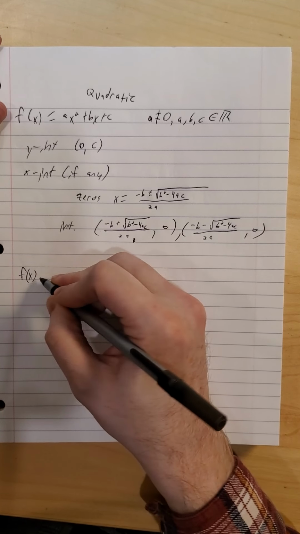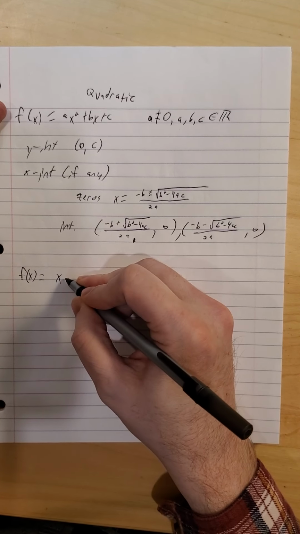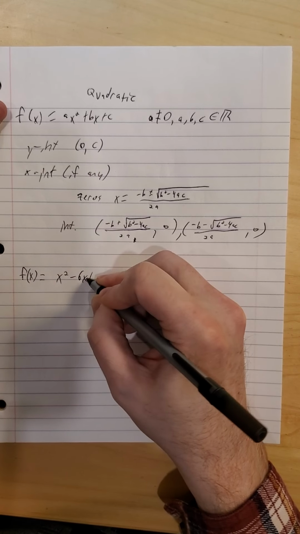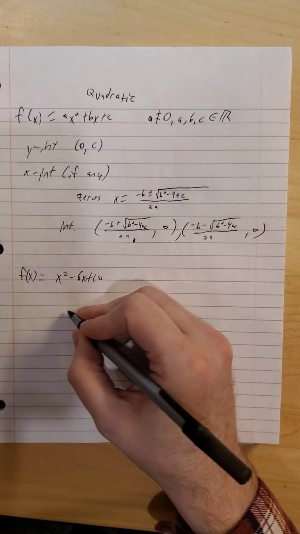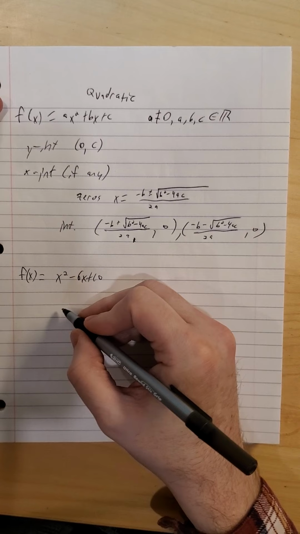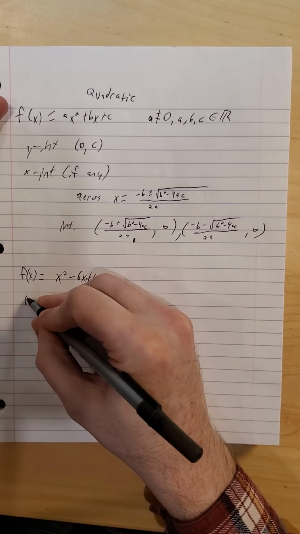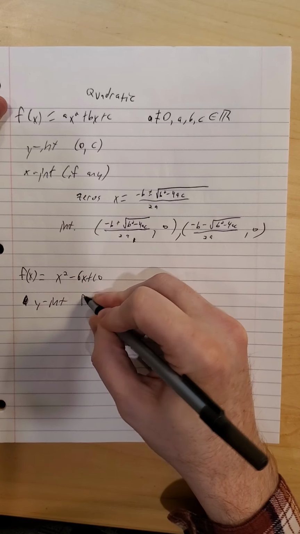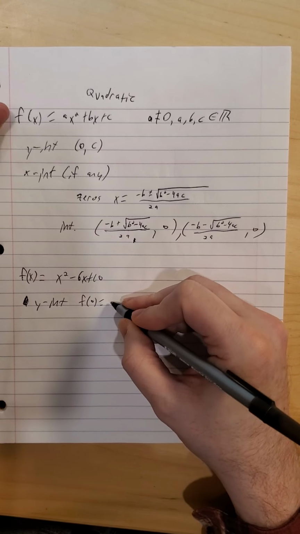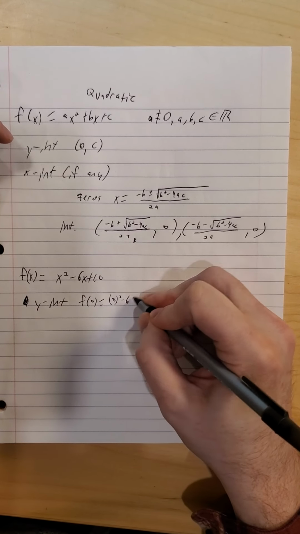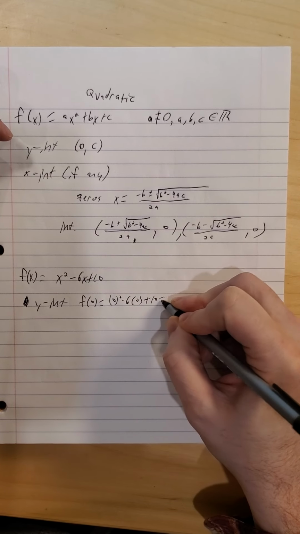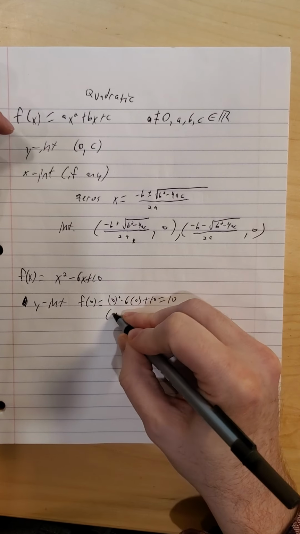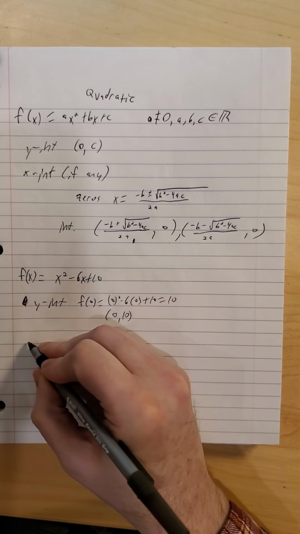So for example, if we have f of x is x squared minus 6x plus 10, our y-intercept, we just find f of 0. f of 0 is 0 squared minus 6 times 0 plus 10, which is 10. So we have 0, 10 for y-intercept.